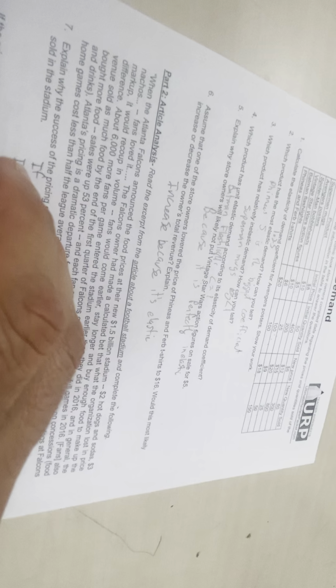So if it's inelastic, raising prices doesn't affect the number of buyers much.